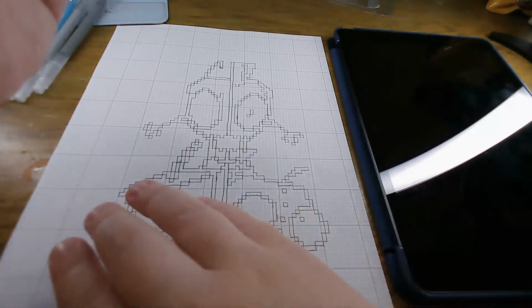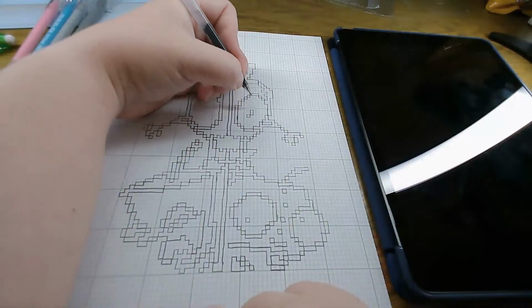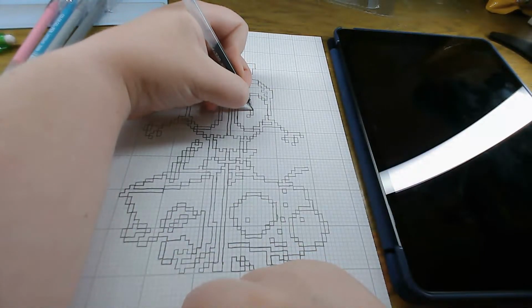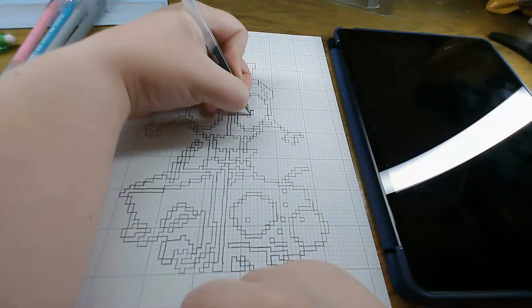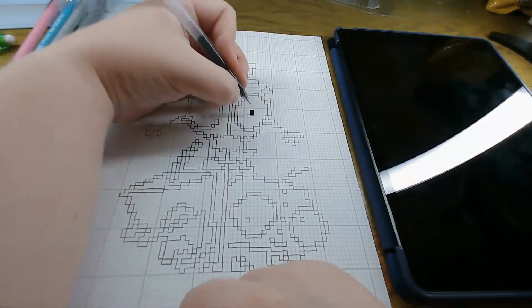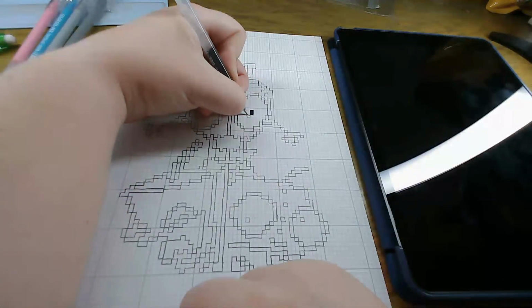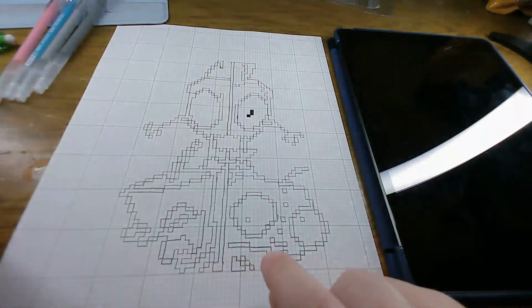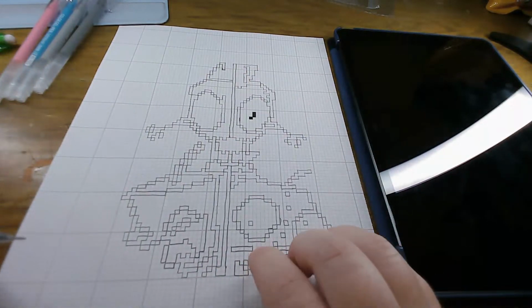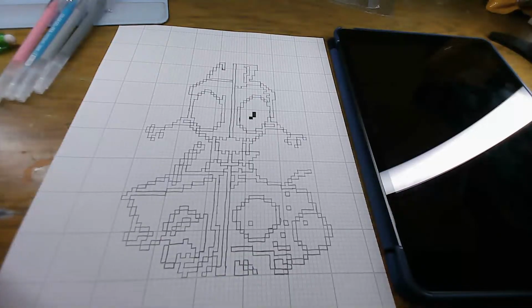So I'm going to start with all the little tiny bits and pieces first. Color them black. And then I can start work on the full black outline. But I want to do all the little tiny pieces first.